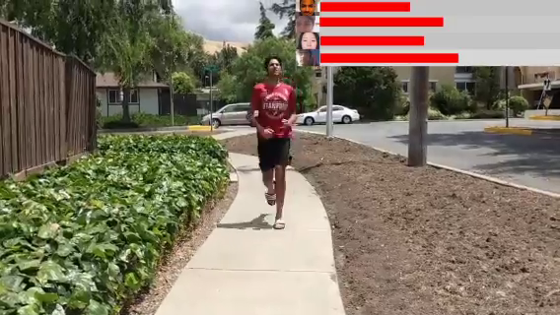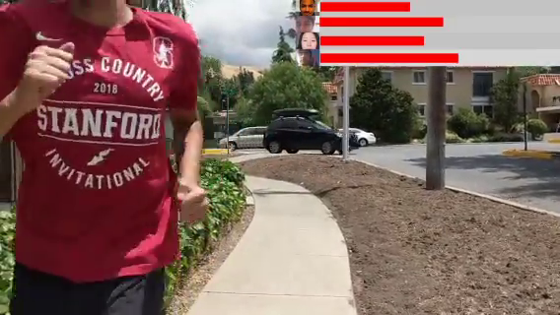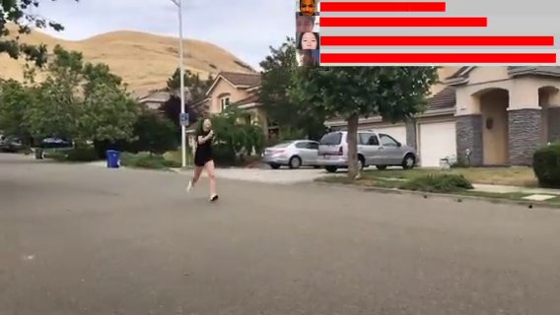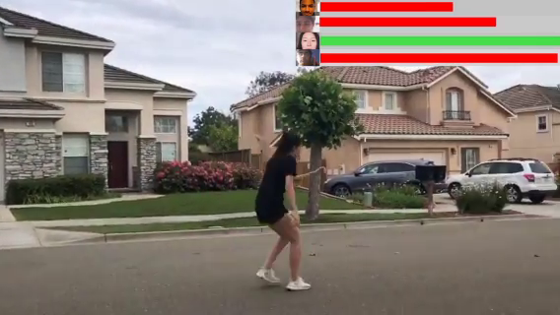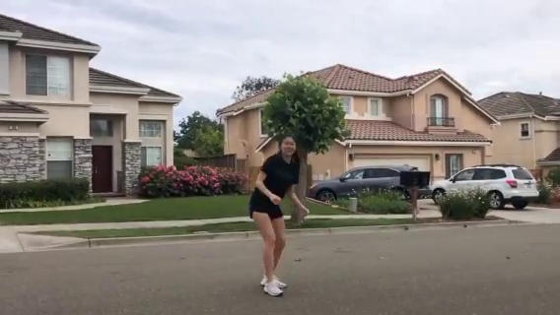As we get closer to the end of our race, our contestants seem to be getting tired. However, Jennifer here seems to be approaching the finish line, and there she goes right across the finish line. Go Jennifer!